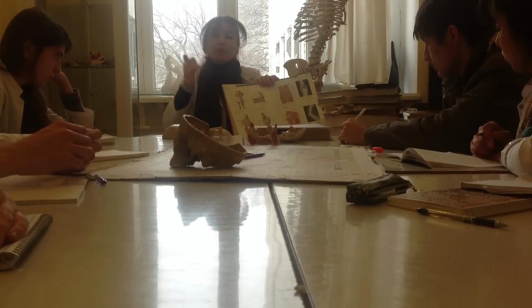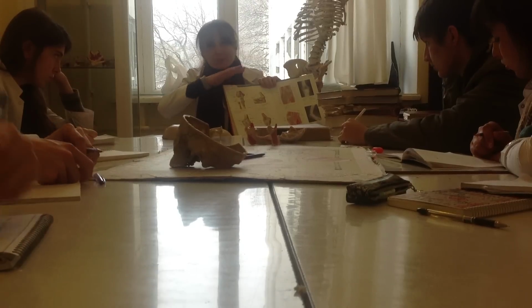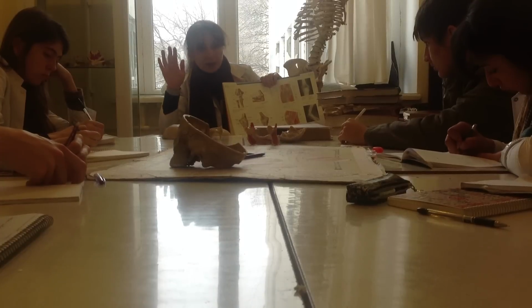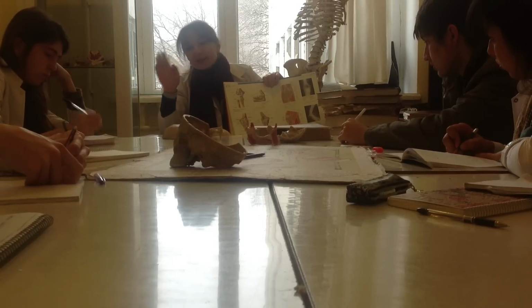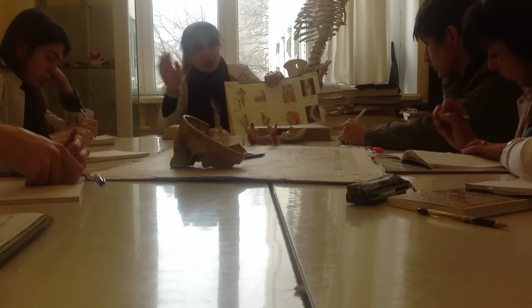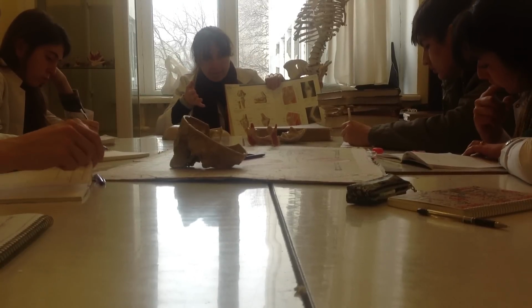Why do they have blue color? Yes, articular surfaces must be covered by cartilage. Without cartilage, bones are not connected together. So the next essential element is articular cartilage, which covers articular surfaces.